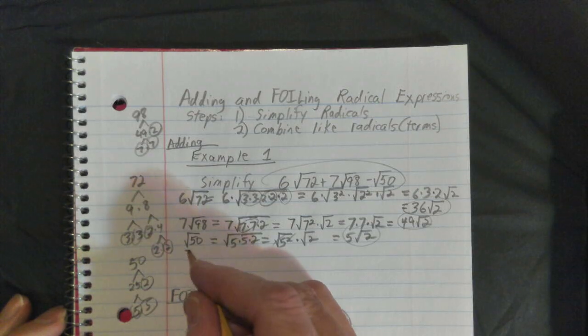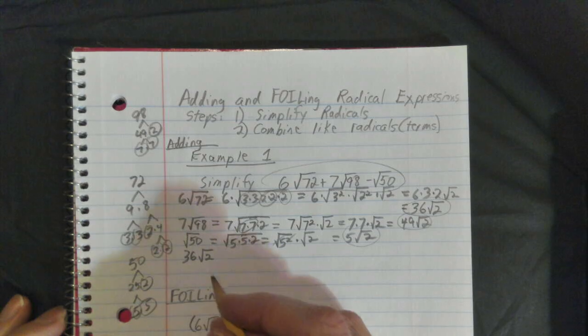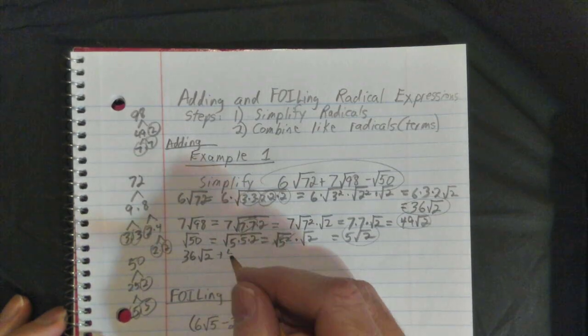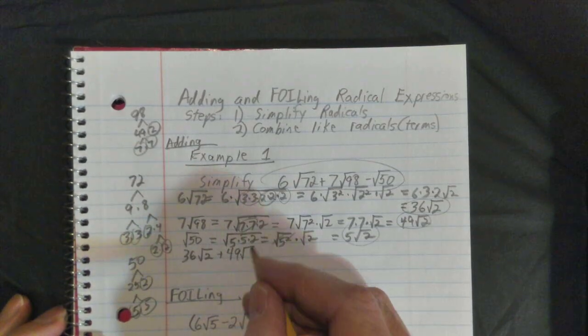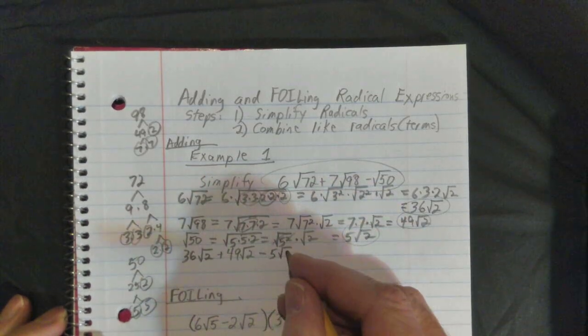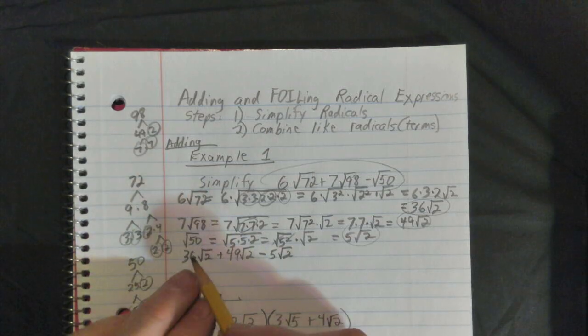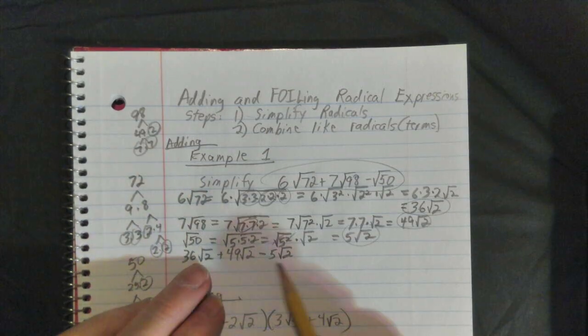And so it's 36 radical 2 plus 49 radical 2 minus 5 radical 2. Alright, this is like if I had 36x plus 49x minus 5x.